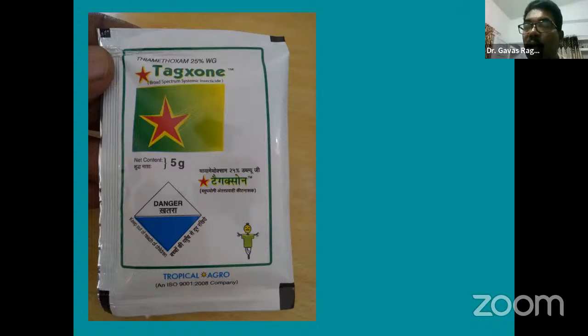Please remember, the dosage is 2 ml of thiamethoxam for 10 liter water. In addition to that, we have also found application of imidacloprid at the rate of 3 ml per 10 liter is very effective as a foliar spray in managing sucking pests of banana.